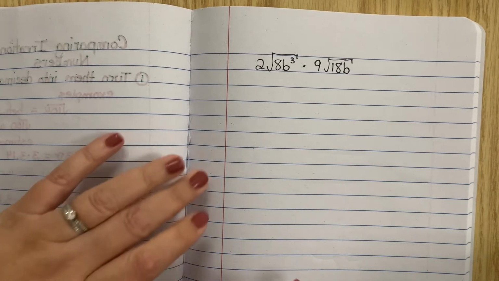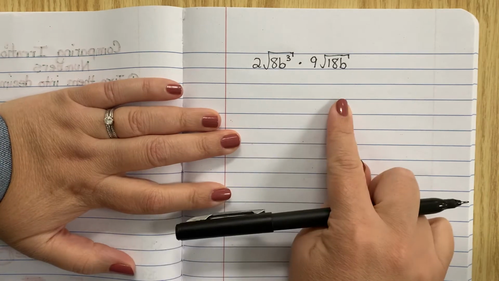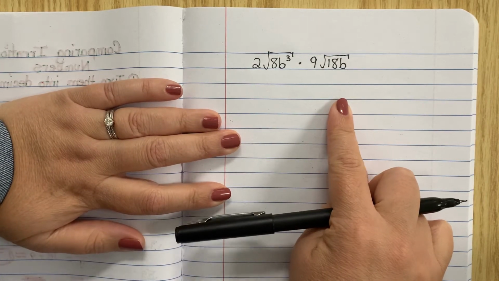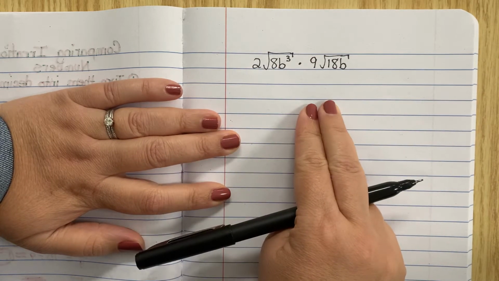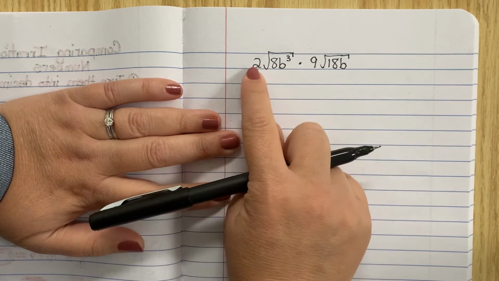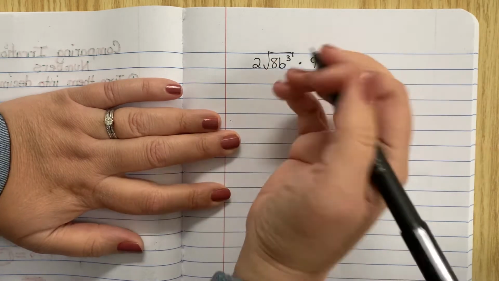So sometimes Khan Academy gives us some pretty challenging problems, and this is one of them. So let me just walk you through this one. The first thing I would do is sort of combine the pieces that go together. So I would combine the numbers that are outside of the square roots together.